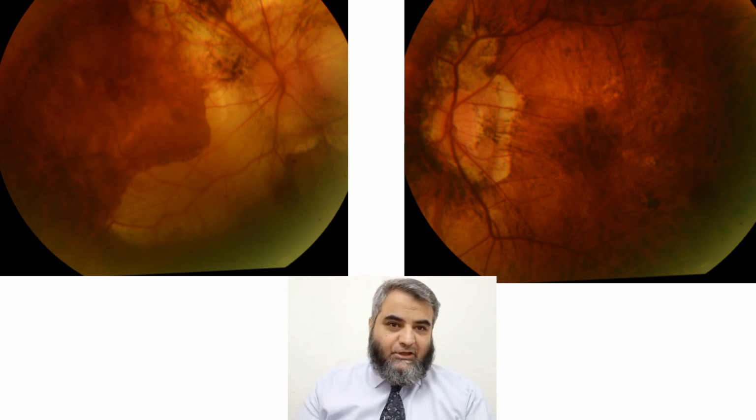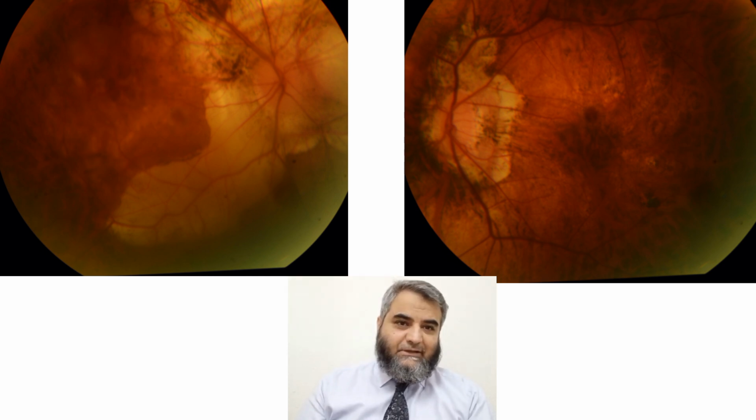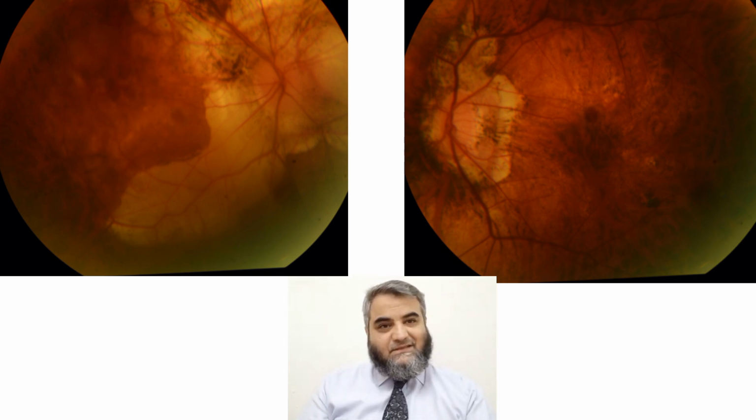But one more complication which can happen in such situations is macular retinoschisis. Macular retinoschisis is basically defined as the splitting of the layers of the macula of the retina in the macular area. It may involve the fovea, the central area, or it may be extrafoveal.